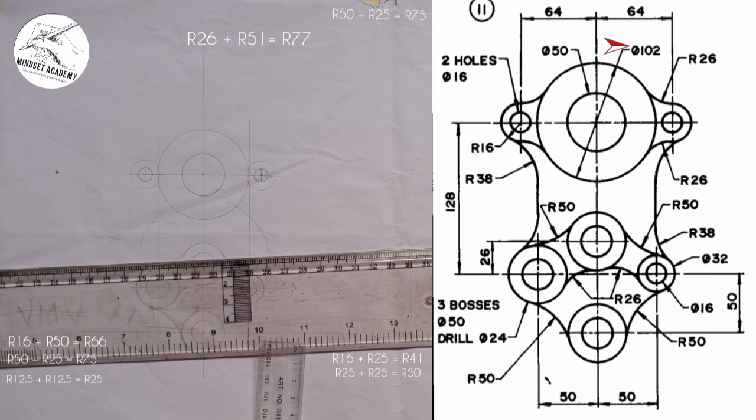Why is it 25.5? The diameter is 102, the radius is 51, right? So half of 51, due to the fact that we are doing half full size, will give us 25.5, right?